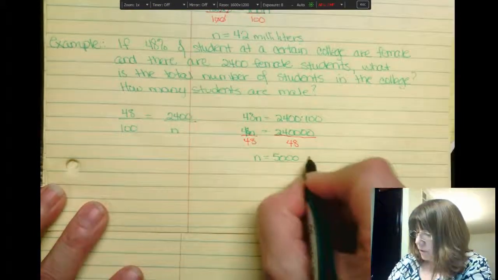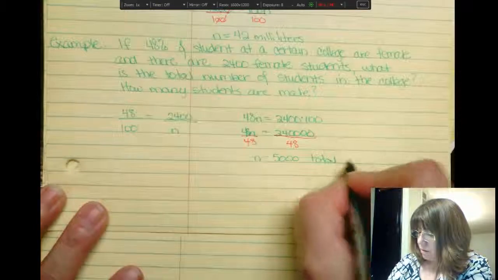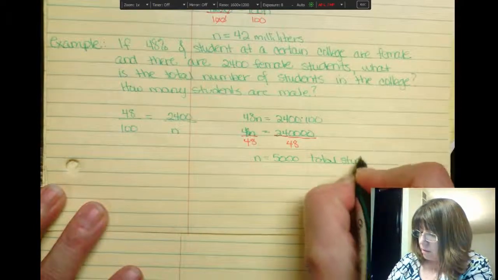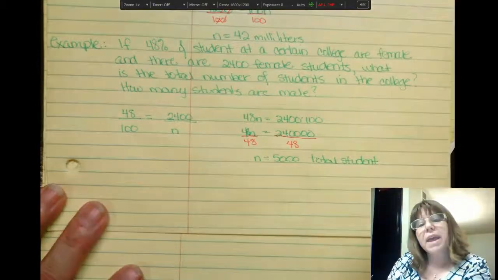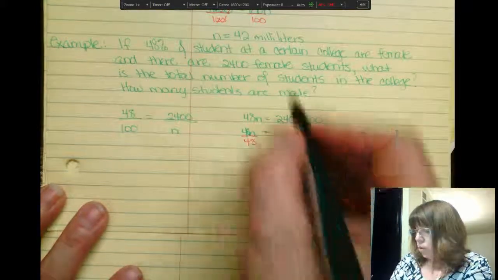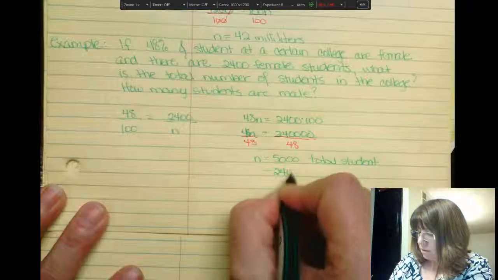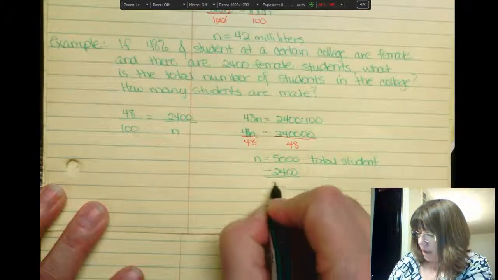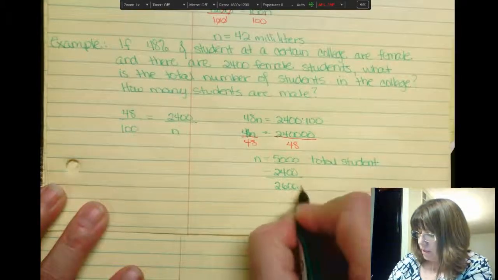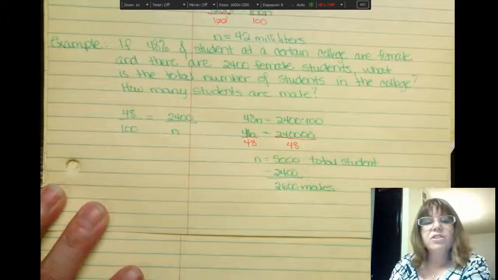That's the total number of students. But how many are male? Well, if we know 2,400 of them are female, subtract out the females. Therefore, 2,600 of the students are male.